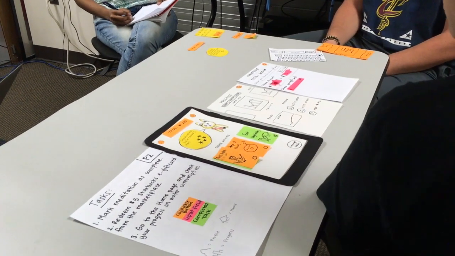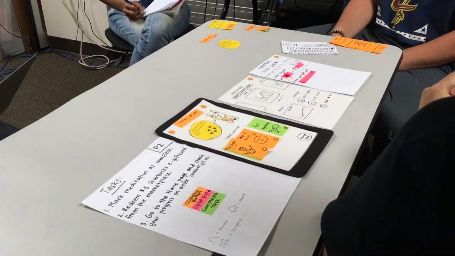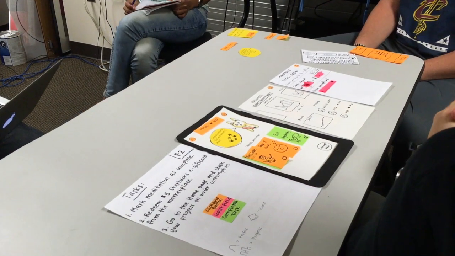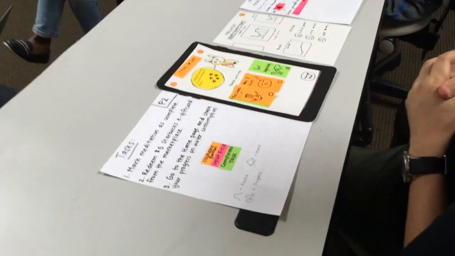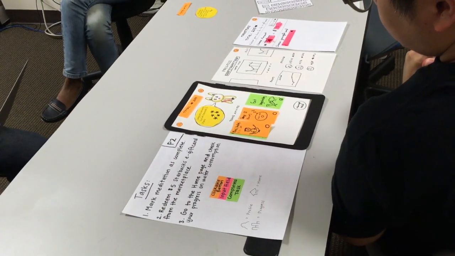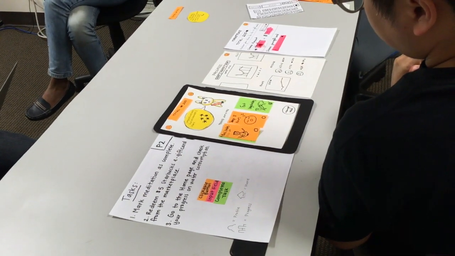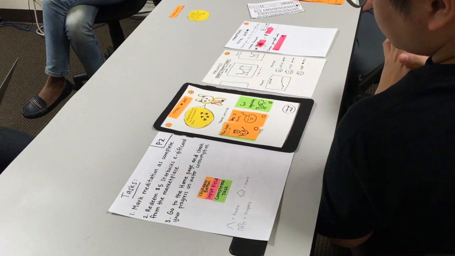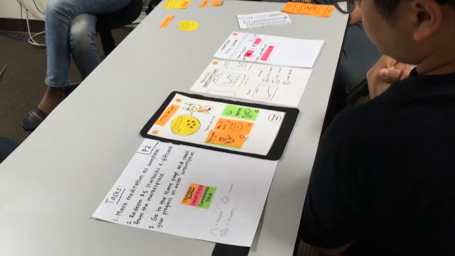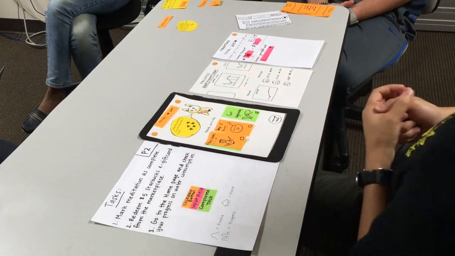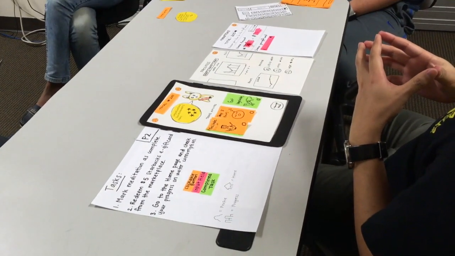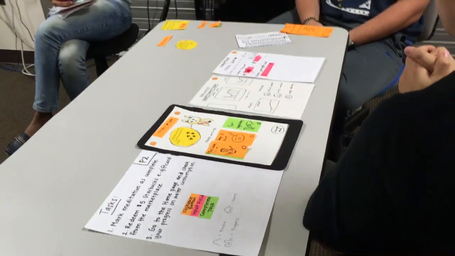And how would you describe the overall feelings of interacting with our design? I would say it's different from applications that only keep track of your health informatics.